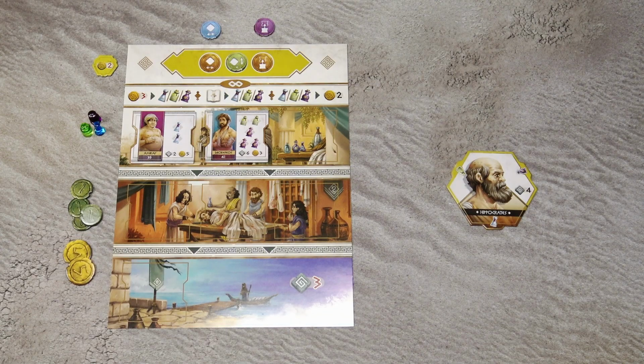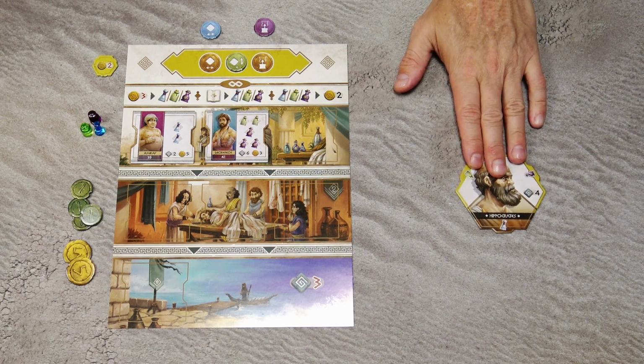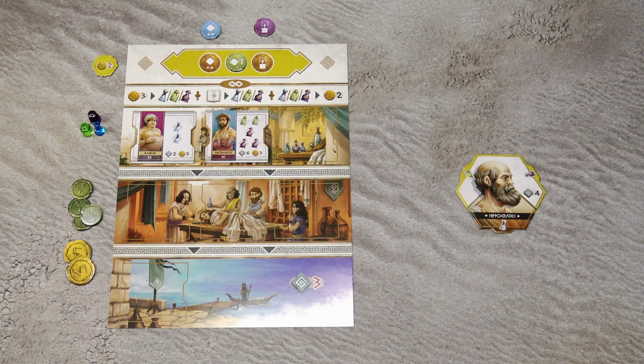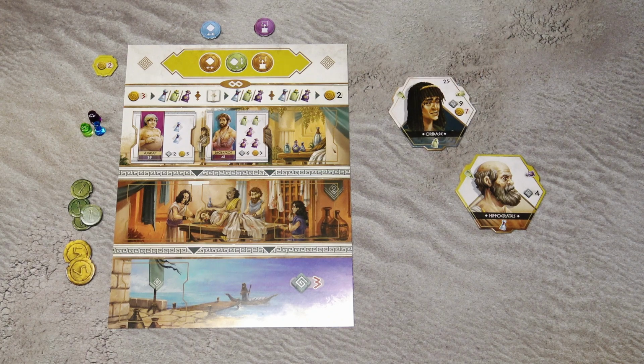The second phase is the payment phase, in which you have to pay your doctors, including your basic doctor. In the first round of the game you actually only have that basic doctor. Later in the game you may have more doctors or even none of them at all.